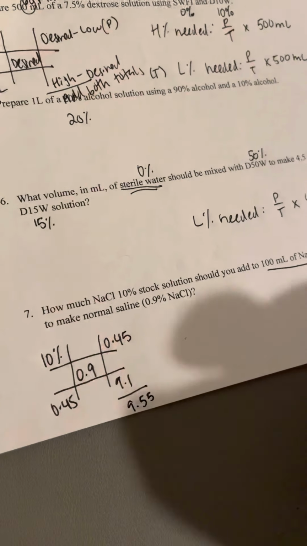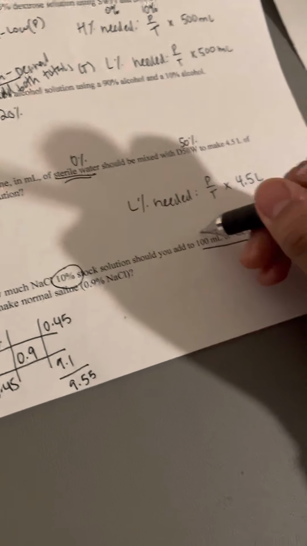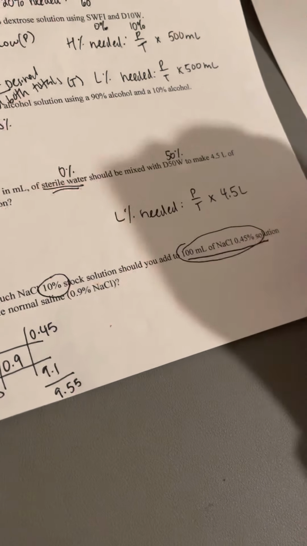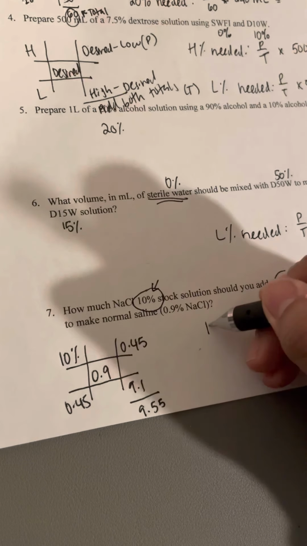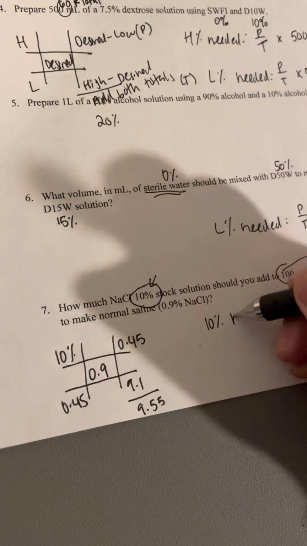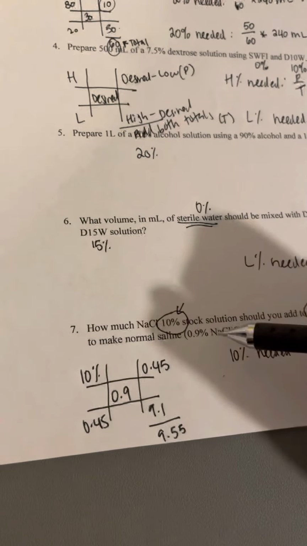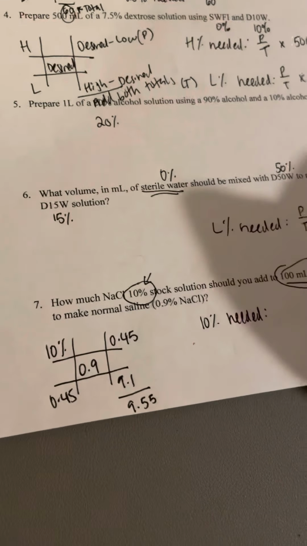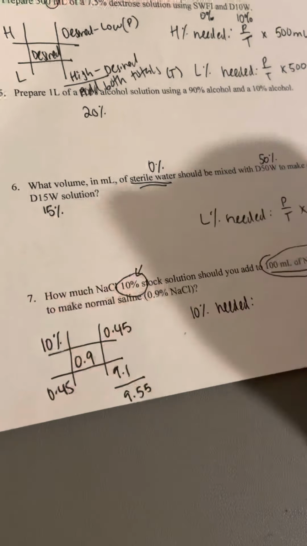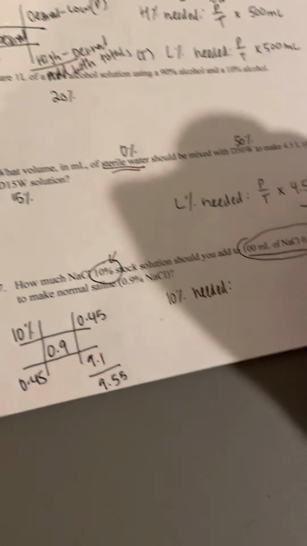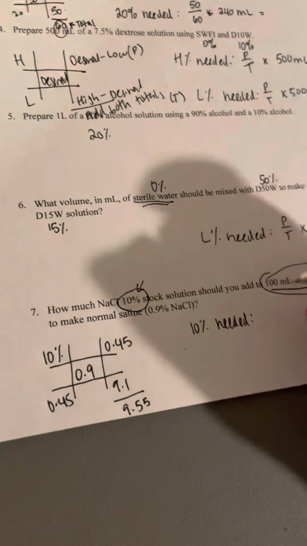Okay. And then it's saying how much of the 10% do we need, and we're using 100 milliliters of the 0.45%. So because it is asking for this one, you would only have to do the top. However, we don't know the total. We don't know the total that we're trying to make of the 0.9. So because we don't know the total, we actually have to calculate how much of the 0.45 we have to take into account. That way we know how much is the total that we're making.